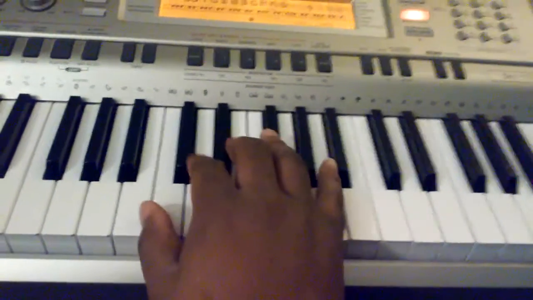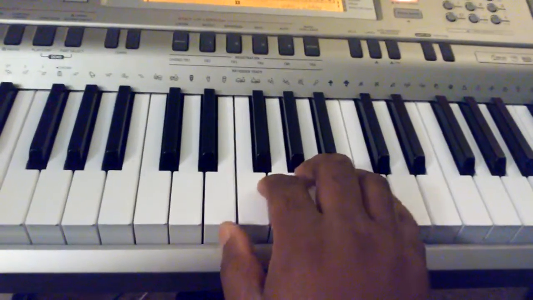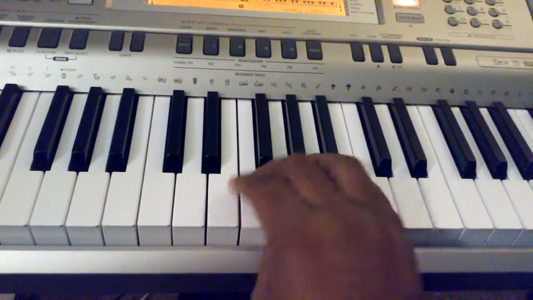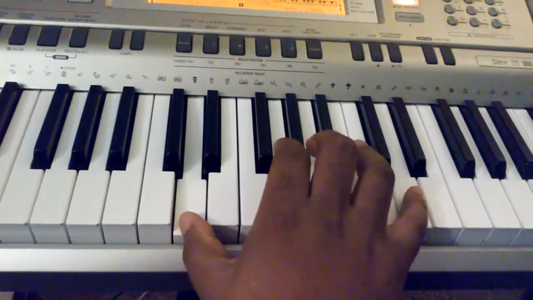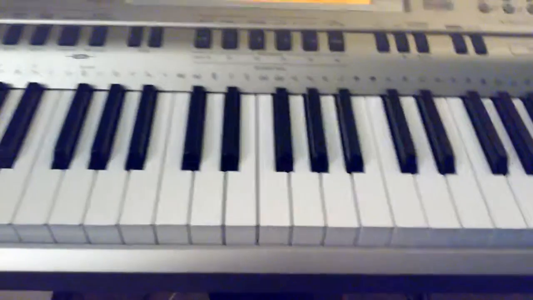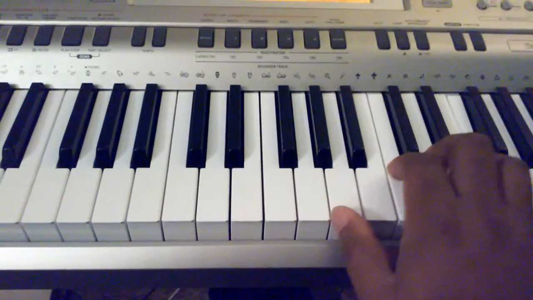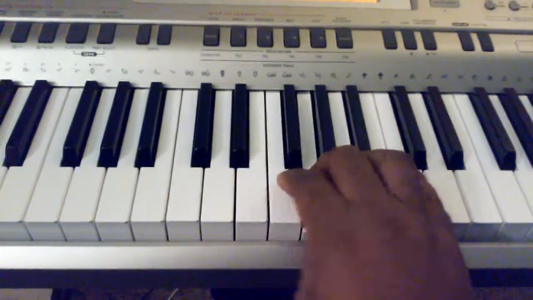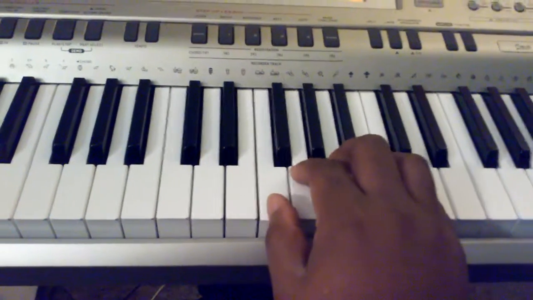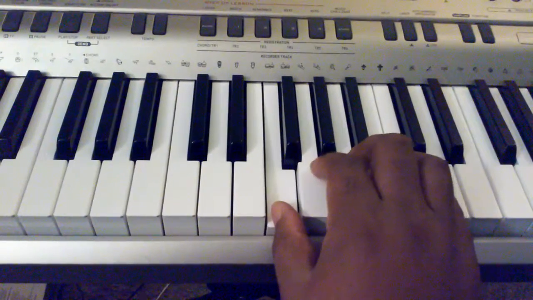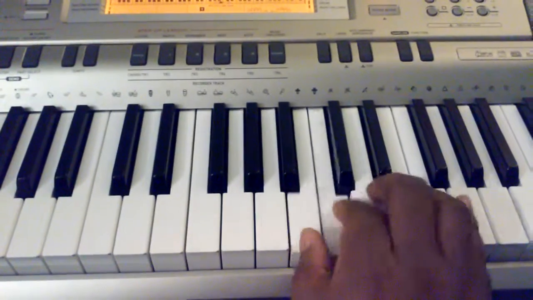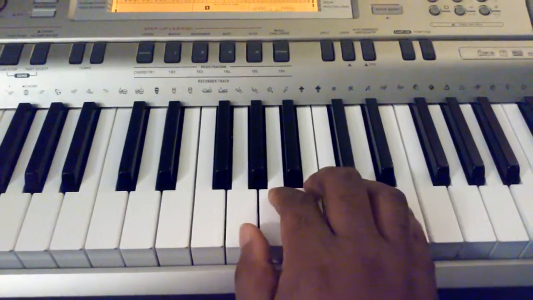Now, the first mode is C Ionian. The second mode is Dorian, from D to D. D Dorian. The third mode is Phrygian, from E to E. Not too far. E Phrygian. Fourth mode, F to F, F Lydian. That's the Lydian mode.